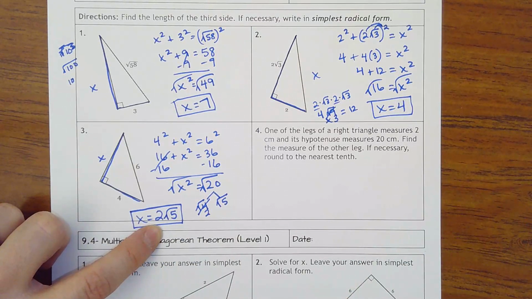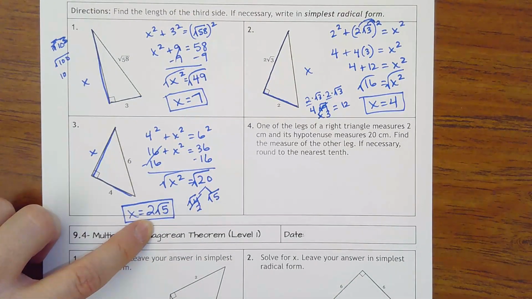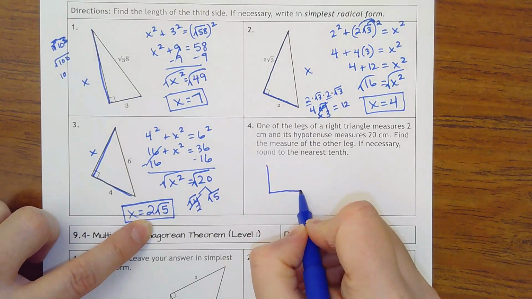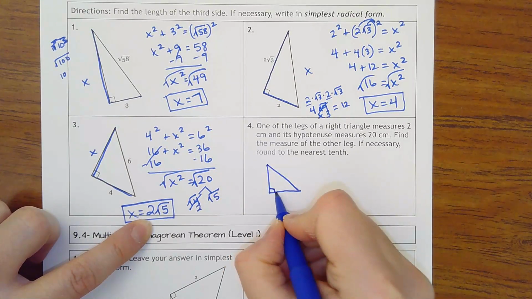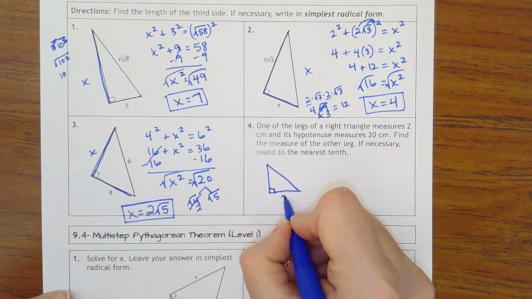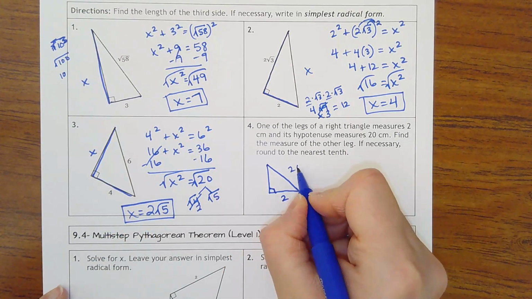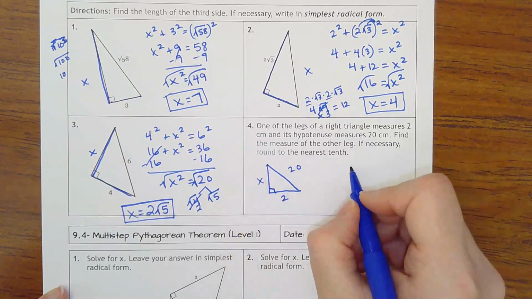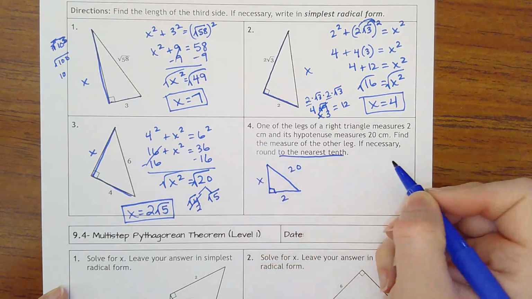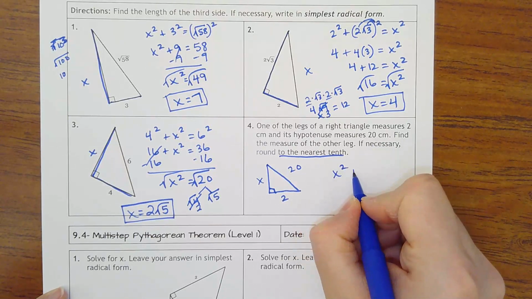All right, number 4 is just written out in words. One of the legs of a right triangle, so I'm going to go ahead and draw one. However you want to draw, it's fine. One of the legs measures 2 centimeters and its hypotenuse measures 20. Find the measure of the other leg. If necessary, round to the nearest tenth. So now we're back to rounding.